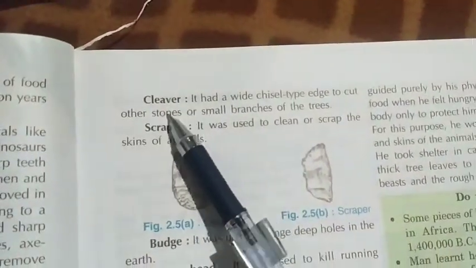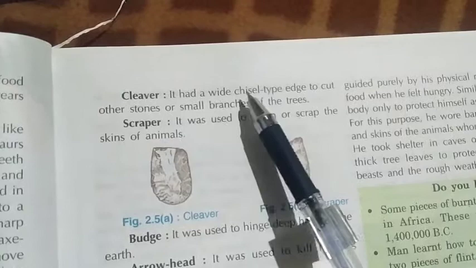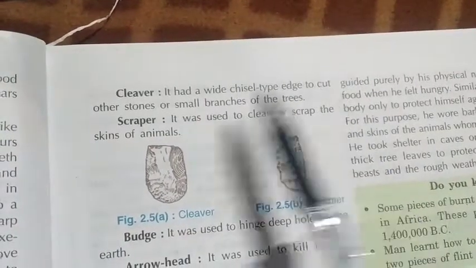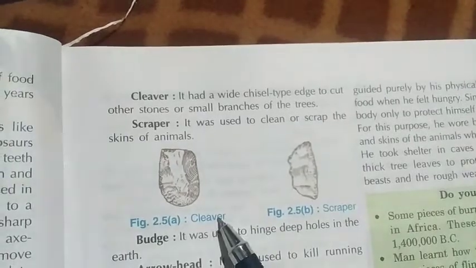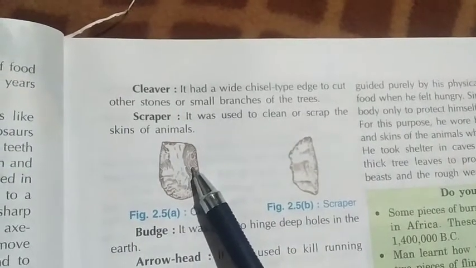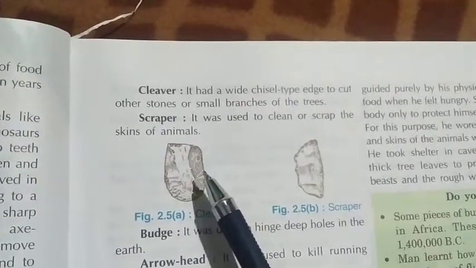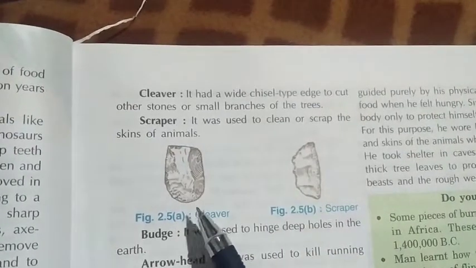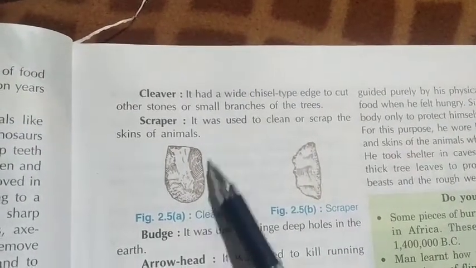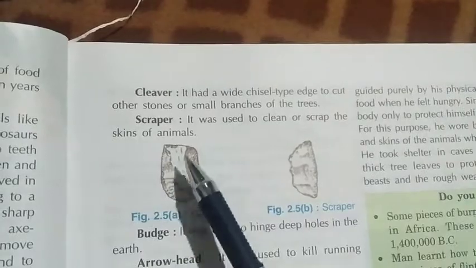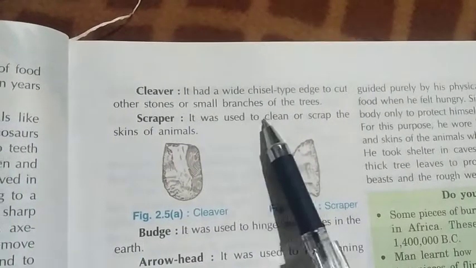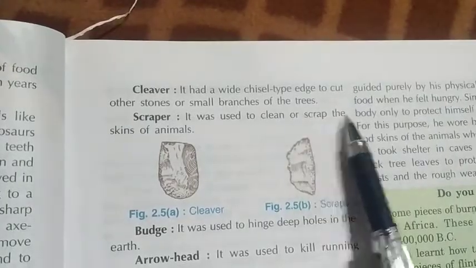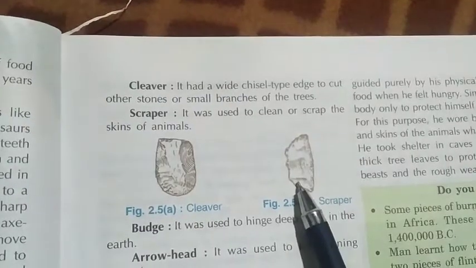Now next is the cleaver. It had a wide chisel-type edge to cut other stones or small branches of trees. Here you can see the cleaver. Now the scraper. It was used to clean or scrape the skin of animals. Here is the scraper.